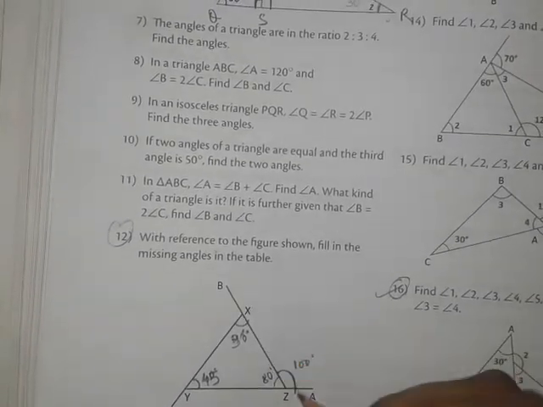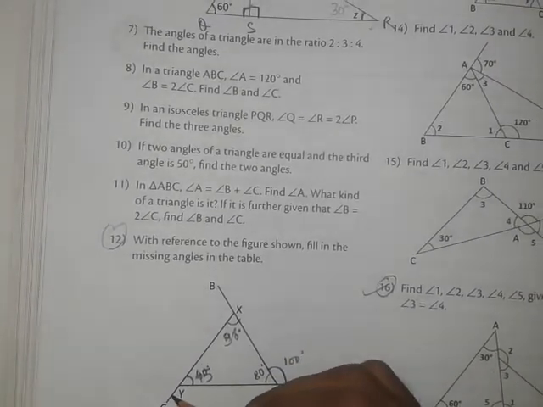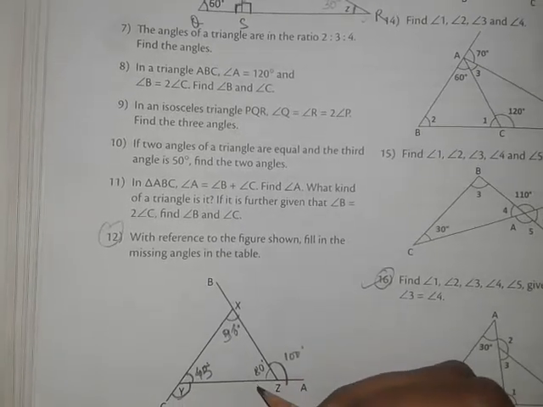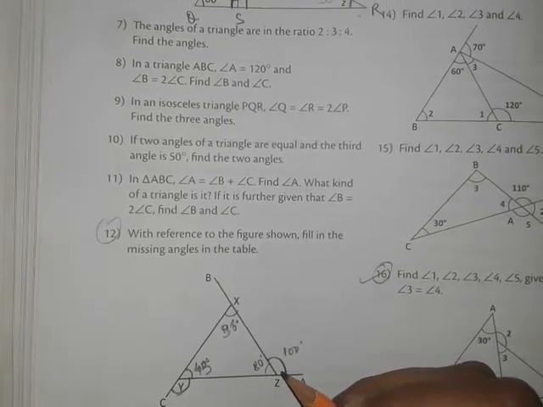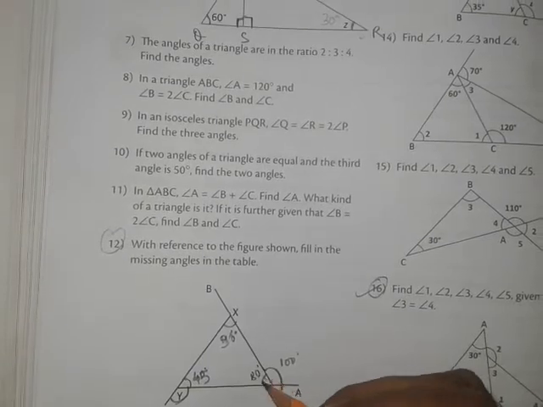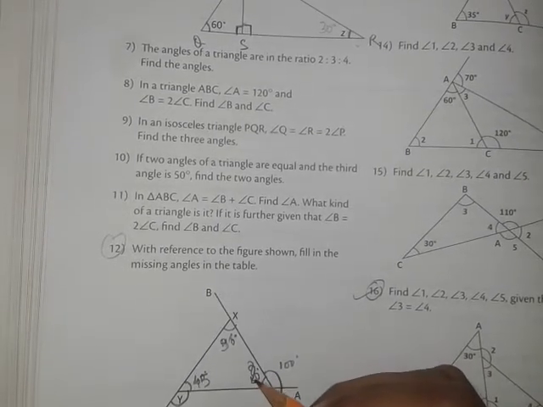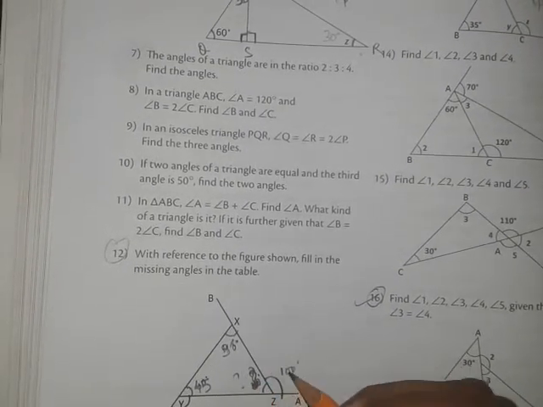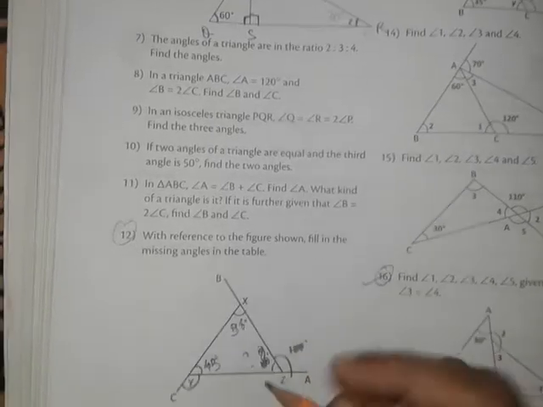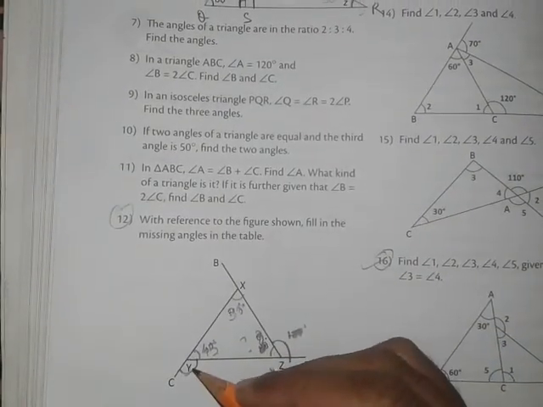And we have to find XYC. We have to find this one, okay, and XZY also. We have to find this one also. This is not given to us, and we have to find this one, and this is also not given to us. We have to find this one and this one, okay.